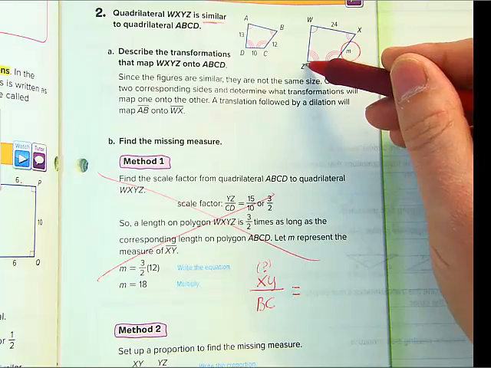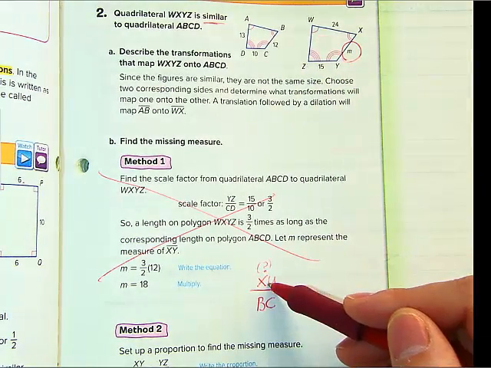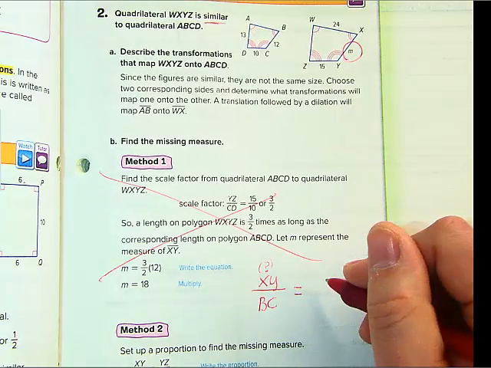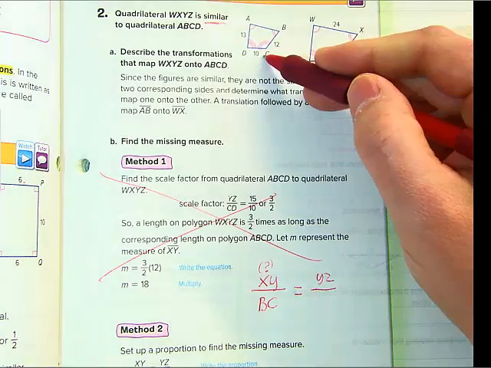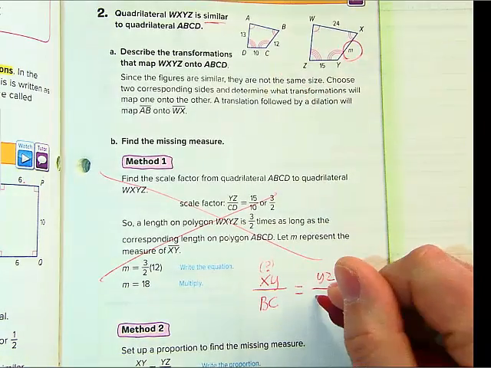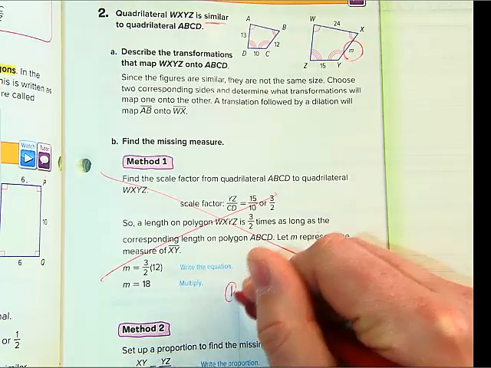Now this is on the bigger one to the right. The bigger one on the right was on top, so it has to stay on top. So here I'm going to have YZ over the one that matches up with it, DC. Then that's step 1. Step 2 is I plug in my numbers.